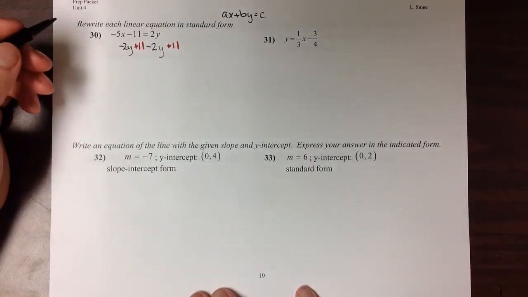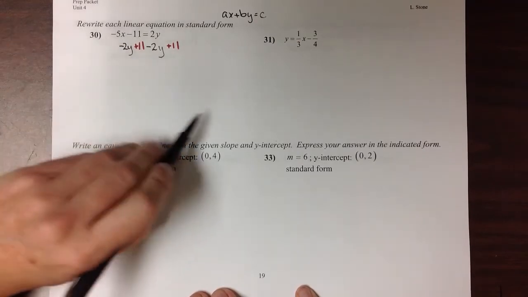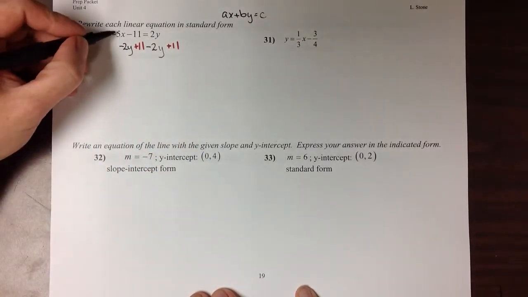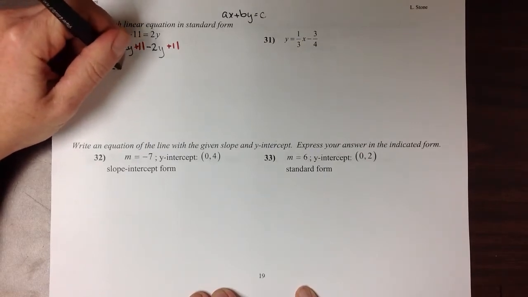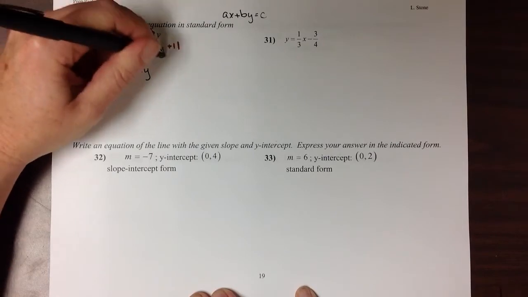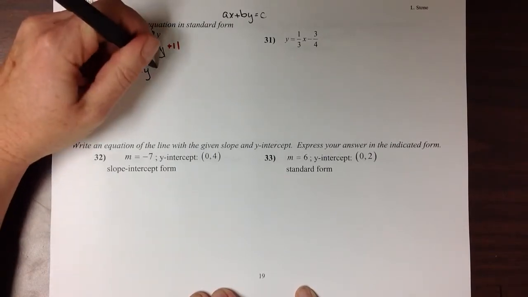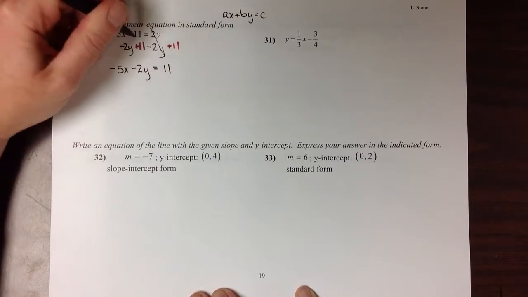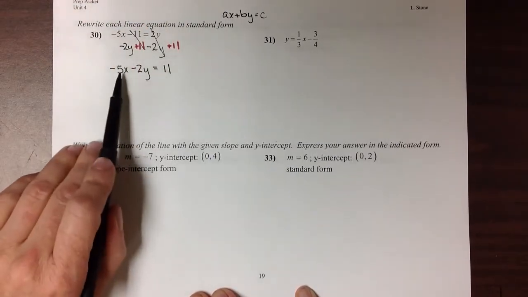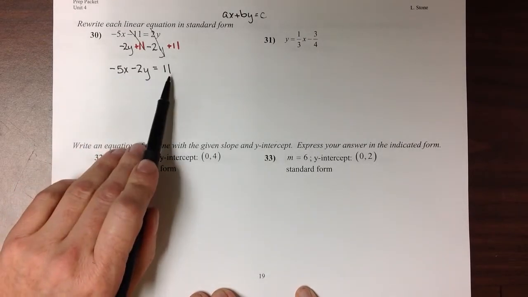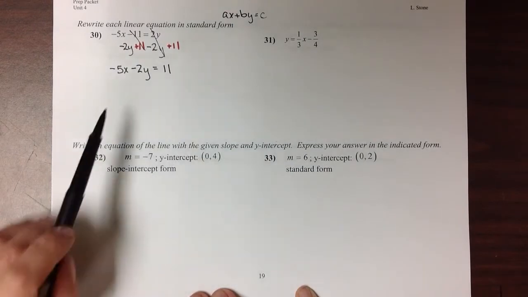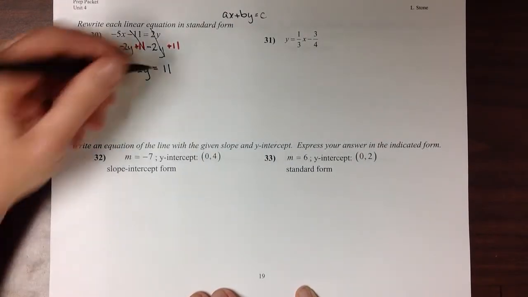Now back in Unit 1 we would have done all of that in two separate steps. If you want to still do it in two steps, that's just fine. If you want to start combining some of these steps together, that's okay too. So now the form that I'm going to have is negative 5x minus 2y, because those two y's went away, is equal to a positive 11, because those two went away. Then now I've got my x term, my y term, and my constant term in the right place, but standard form says that that first term has to be positive.